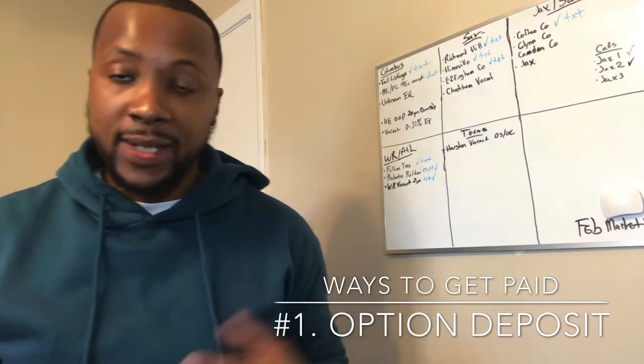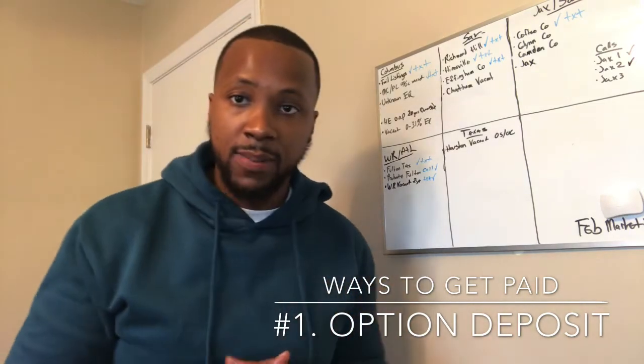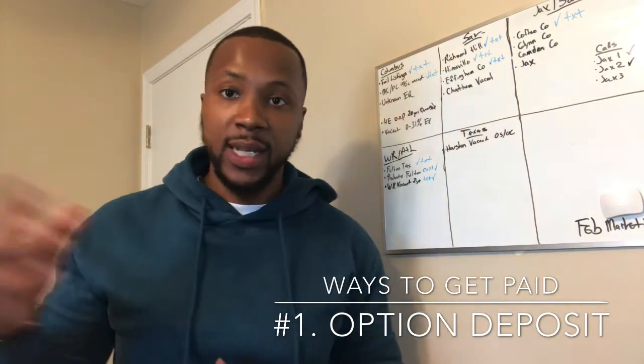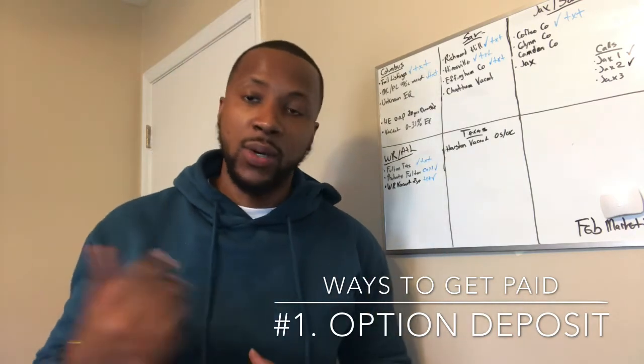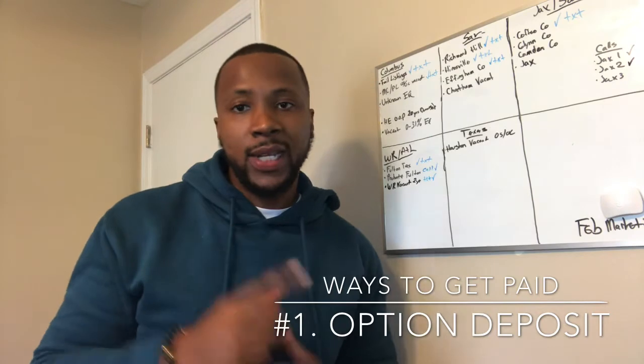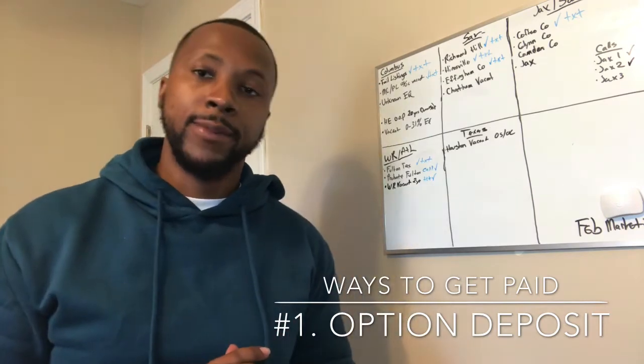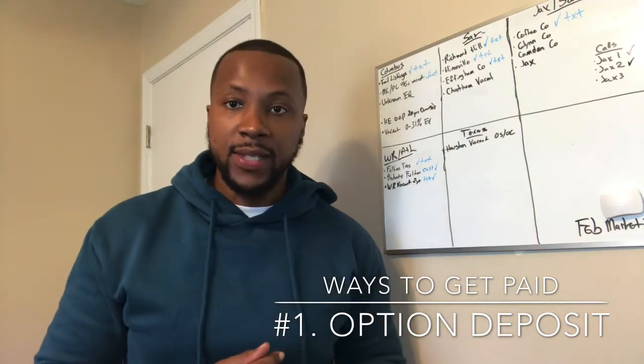So if you have a tenant buyer that gives you the option deposit and then down the line just leaves the property, then that's fine. You keep that money and just go do it again. So the first way to get paid is the option deposit.